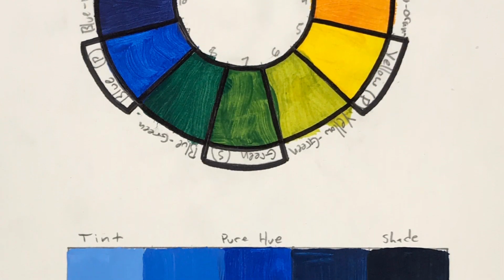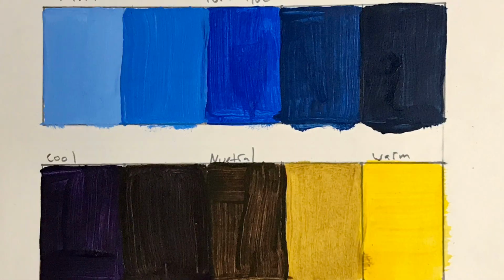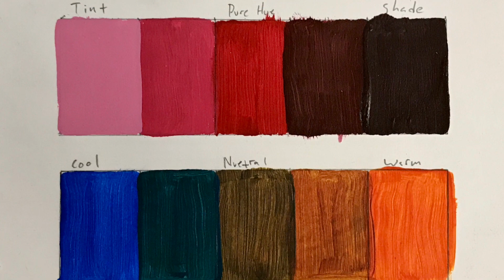Here's an example of our first one done: color wheel, value scale, and intensity scale. And here's an example of a value scale and intensity scale with 2 other colors.